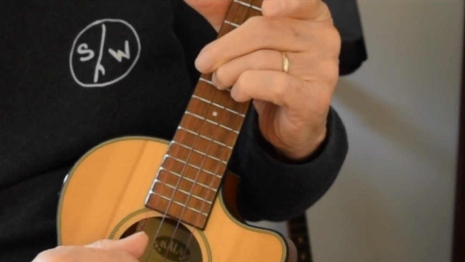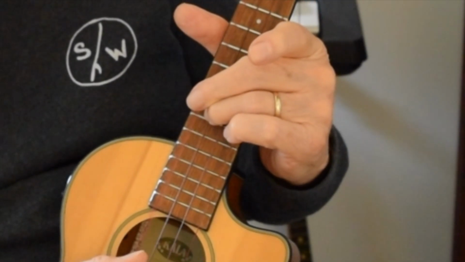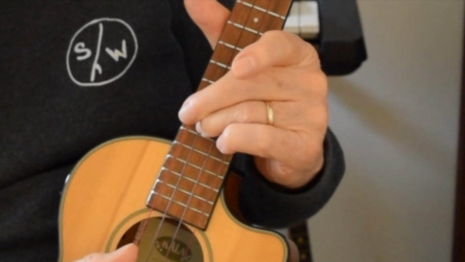Right, sound familiar? Now, back to the major. Suspended 4 chord is right above it.